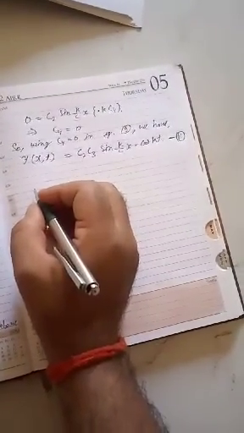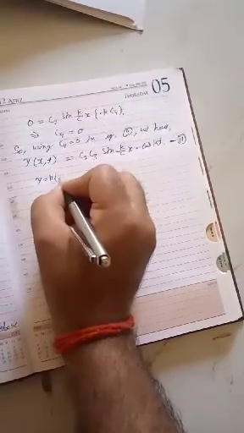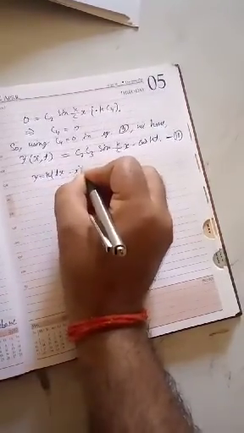Now we substitute the last initial condition, that is y is equal to k(Lx minus x square).